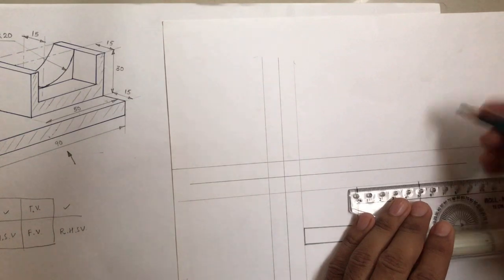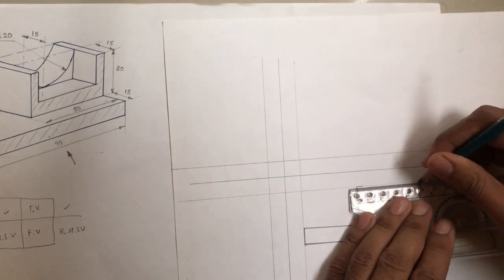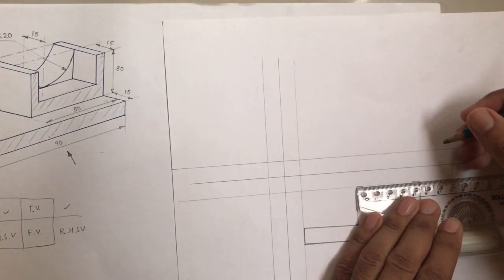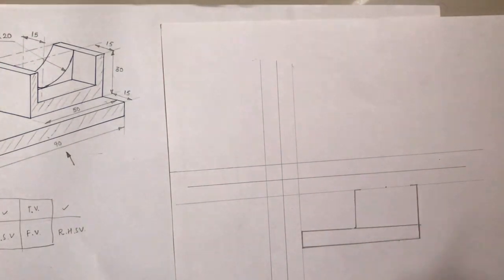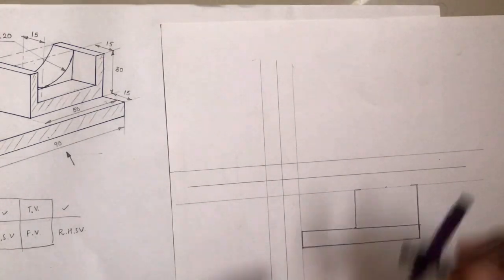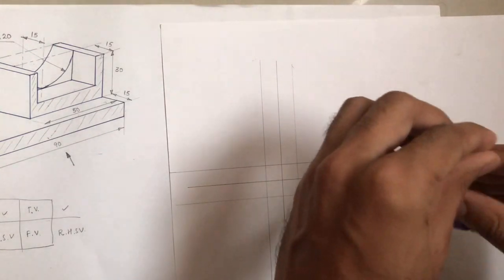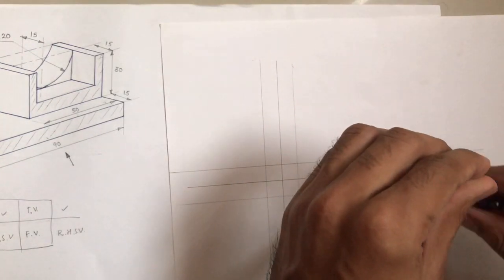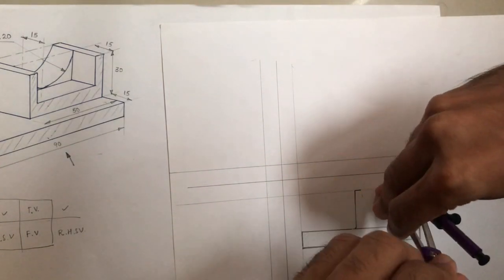And the center point of that represents the center of the half circle. So we will draw a half circle over here, so that is again a dark line.